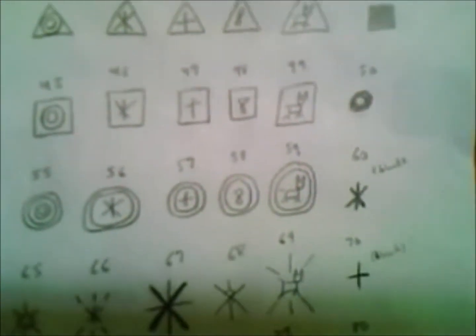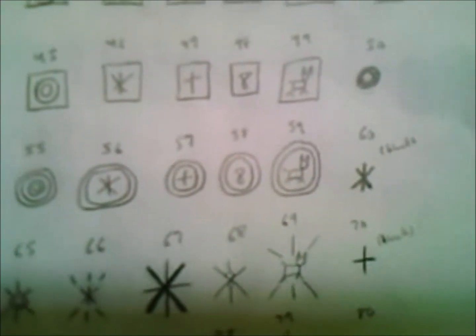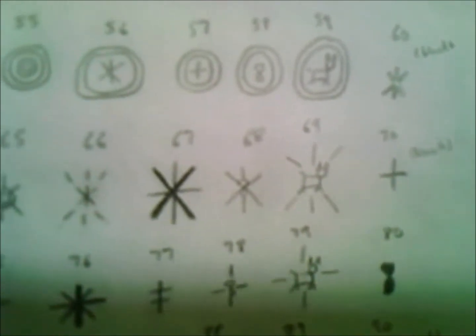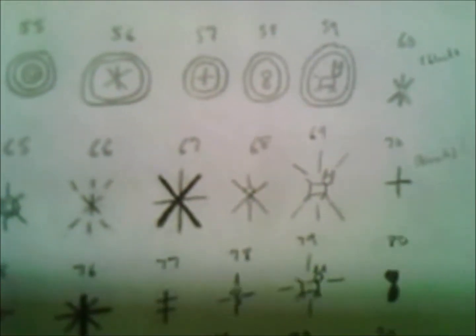So basically all of my 10s, 60, 70, 80, those are all the same character except they are a different color. Basically, if it ends in 0 to me, it's black. If it starts with 1, it's going to be a white color instead of a gold color.